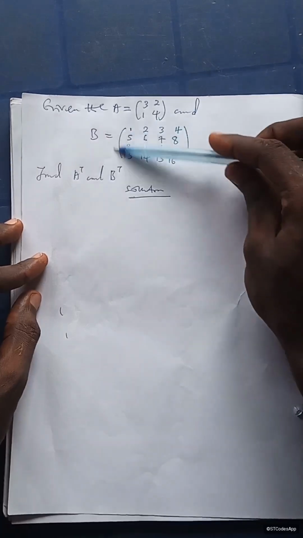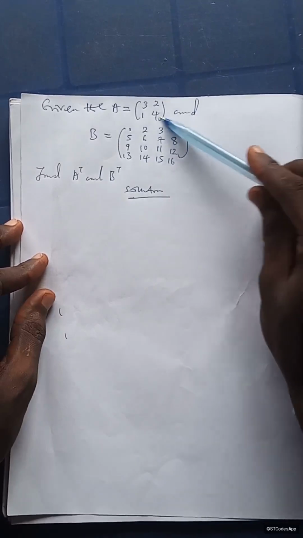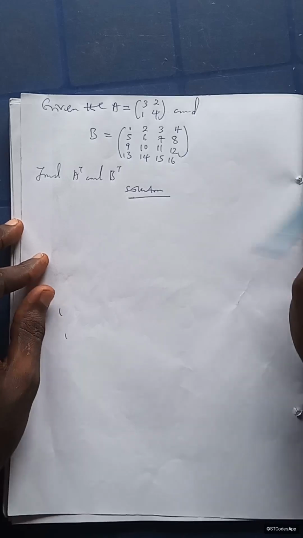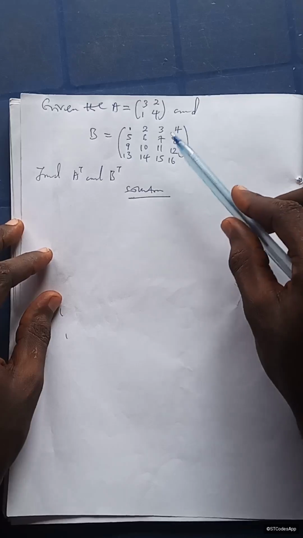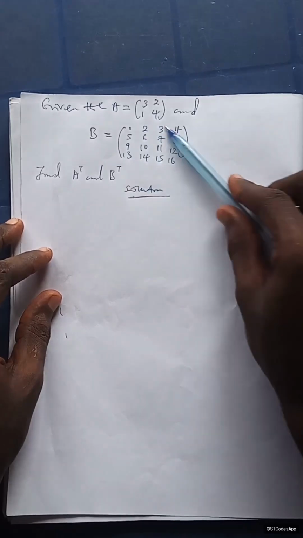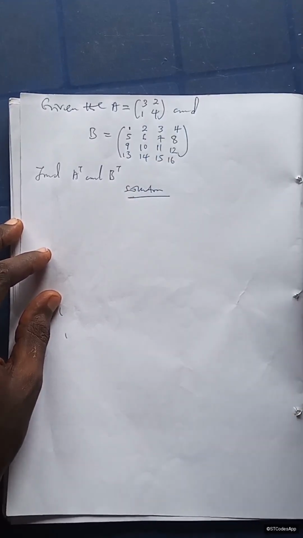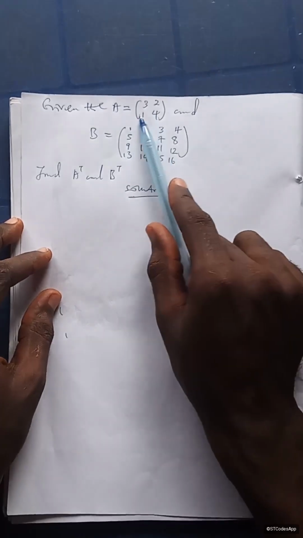Anytime you see numbers arranged like this, in brackets, in this order or pattern, we term such arrangement as what? Matrix. So we say that matrix is a set of numbers or elements arranged in a rectangular pattern. So these are termed matrix. Now, taking a look at this matrix, they are arranged in order of what?